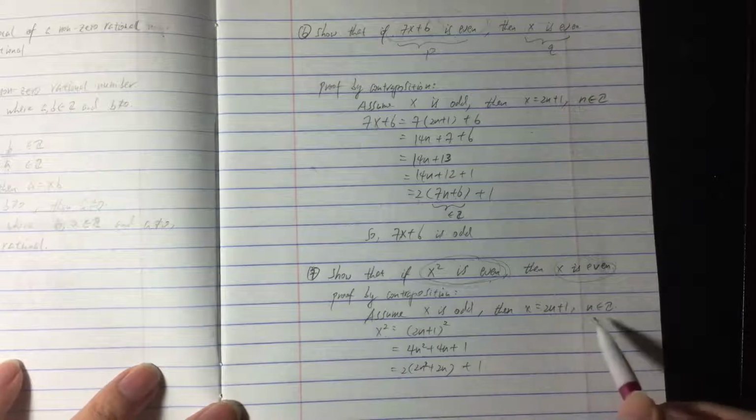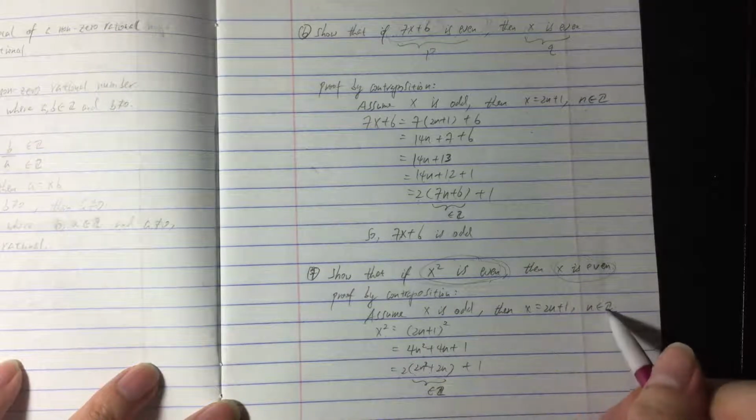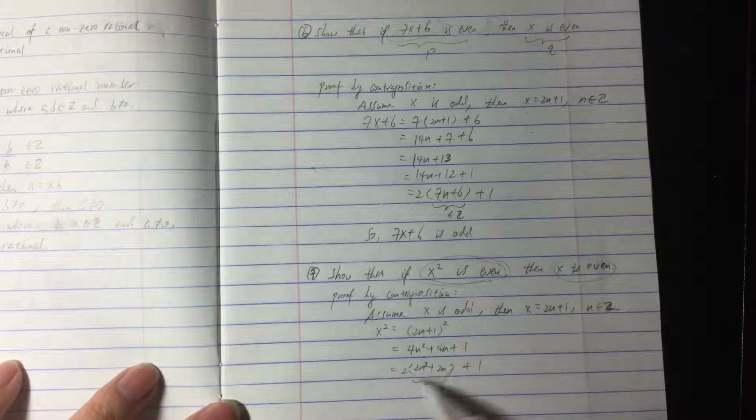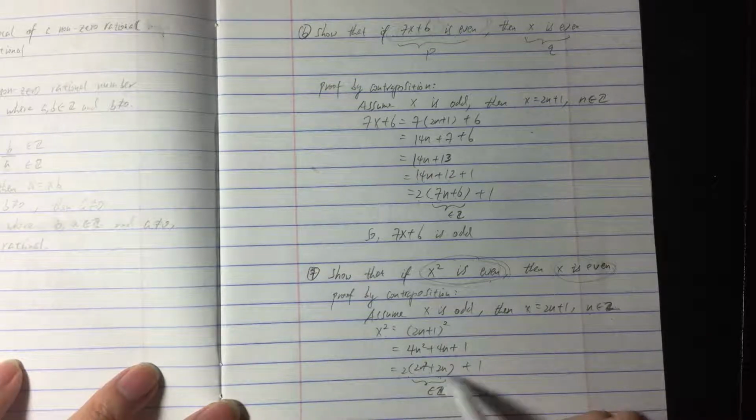Since n is an integer, 2 times n squared is an integer. 2 times n is also an integer. So integer plus integer is an integer. Since n is an integer, this must be an integer. So S squared is equal to 2 times an integer plus 1. S squared must be odd.